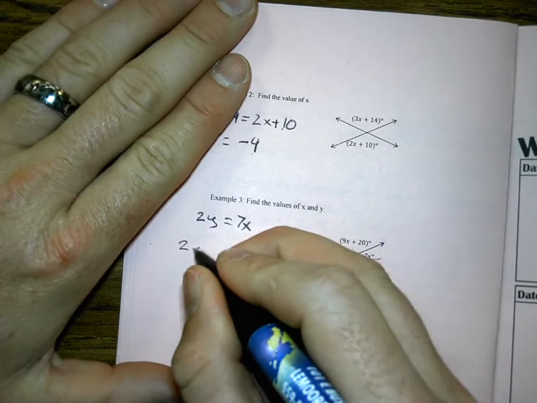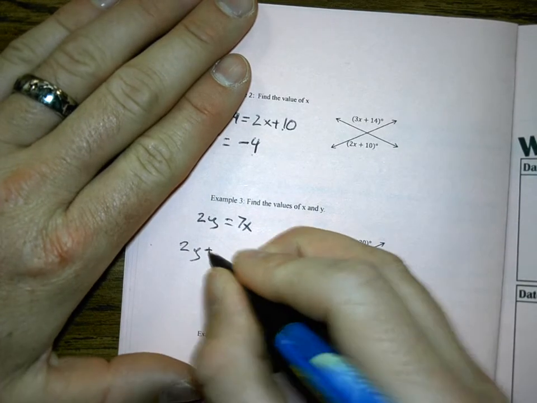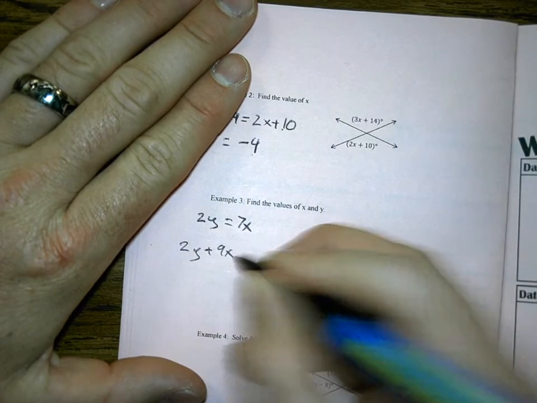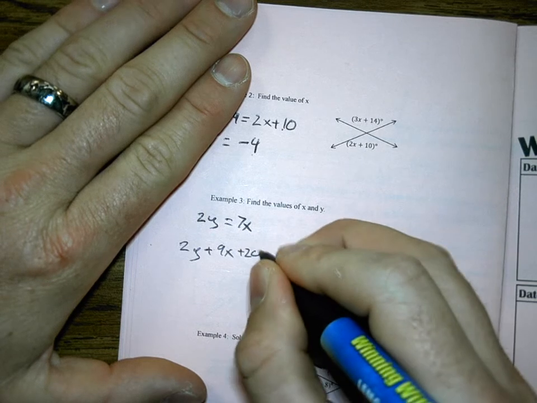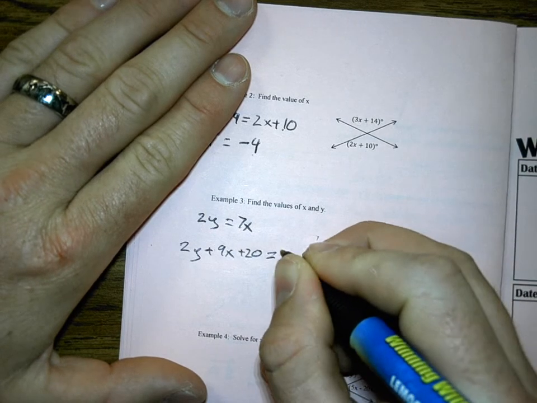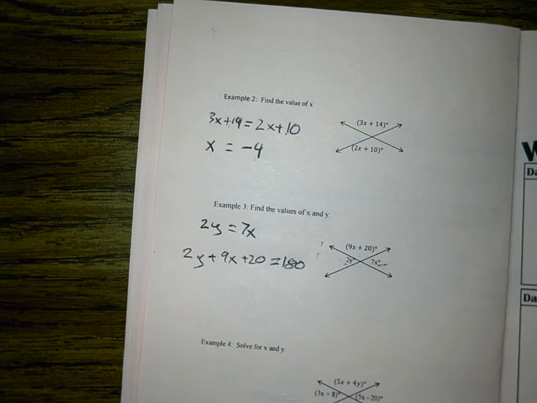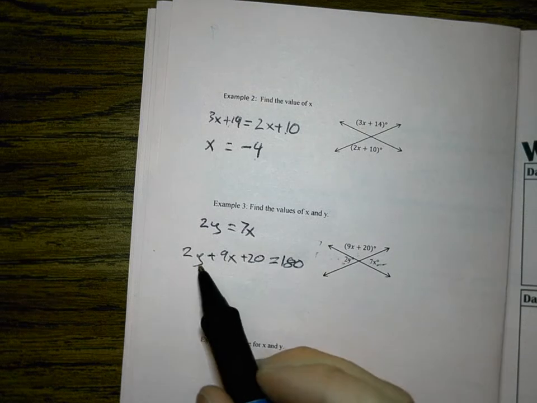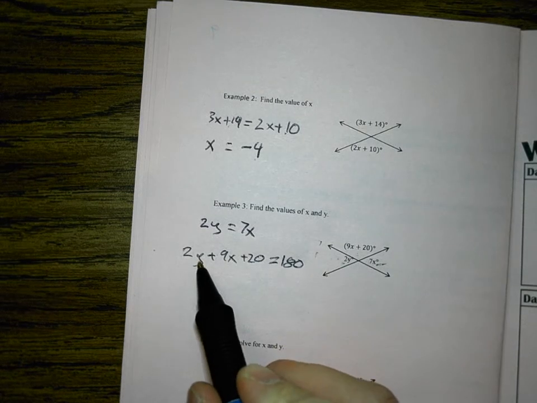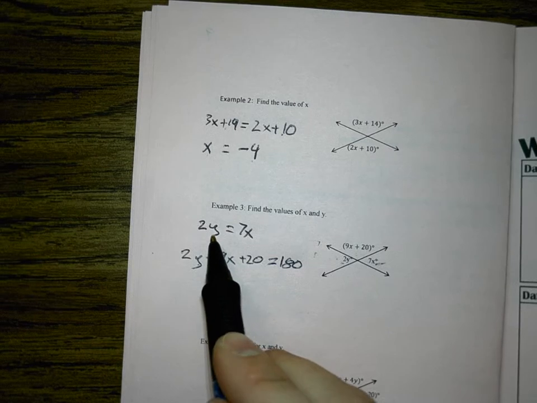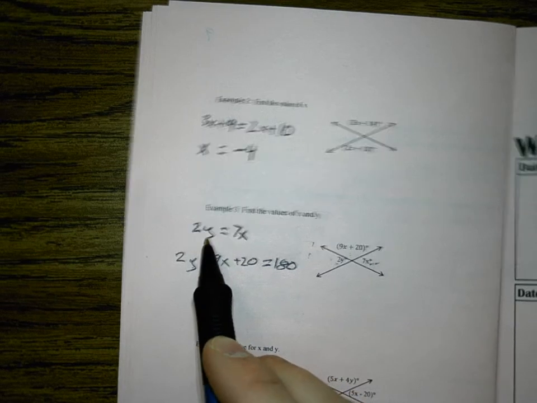Glad we don't have any atoms in this class. So 2y plus 9x plus 20 equals 180. Perfect. So I look like I have a 2y here and a 2y here. And 2y is equal to 7x.